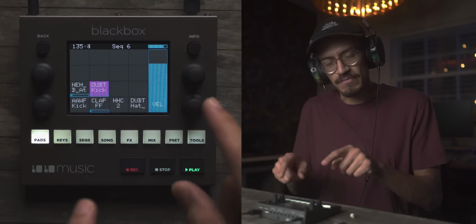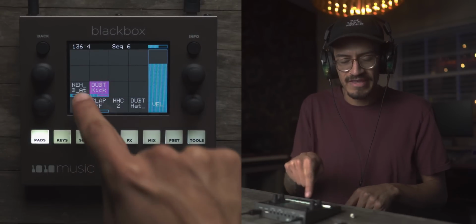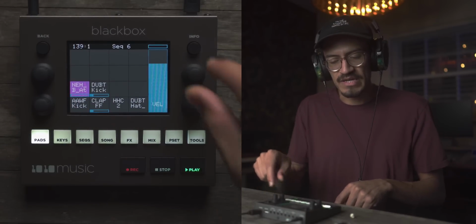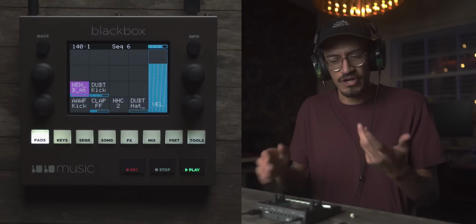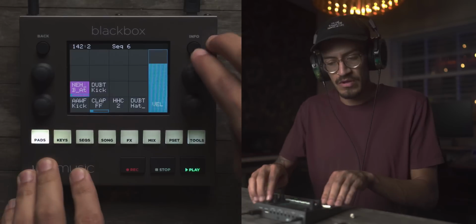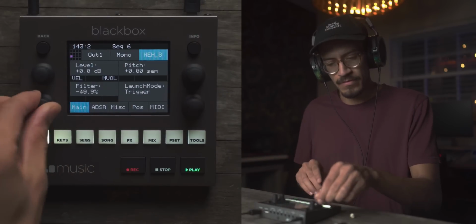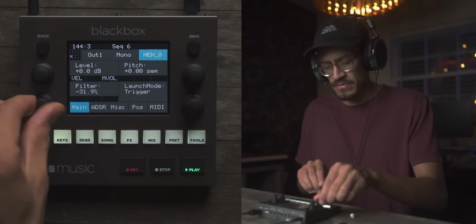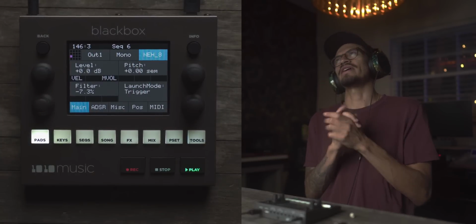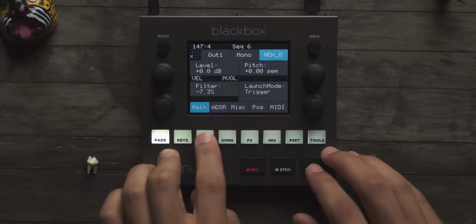Back to our pads. This part kind of sucks because I want to launch this pad to change the filter, but I'm going to use this instead because if I hit it and tap it, it's just going to play the sample. But what's great here is I can just say, then turn it up. Ooh, this is crying for a bass line.